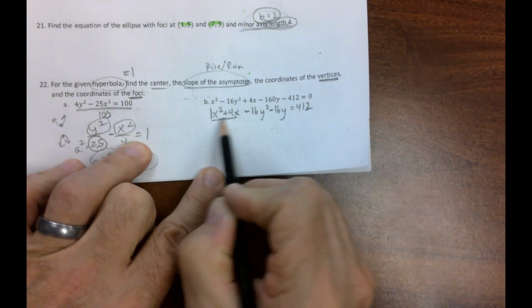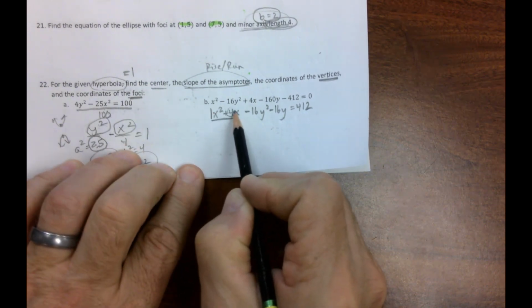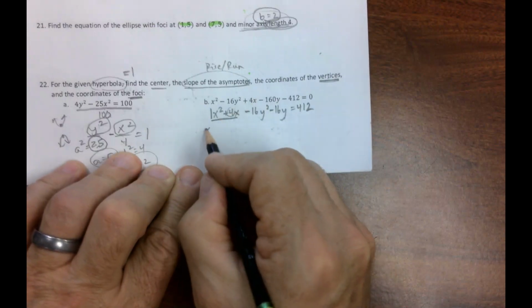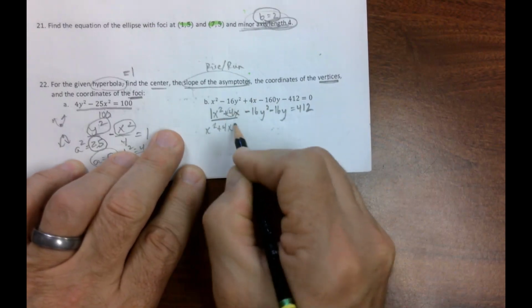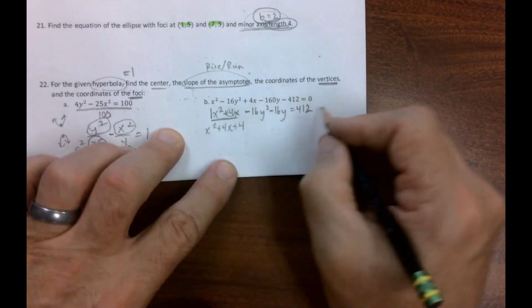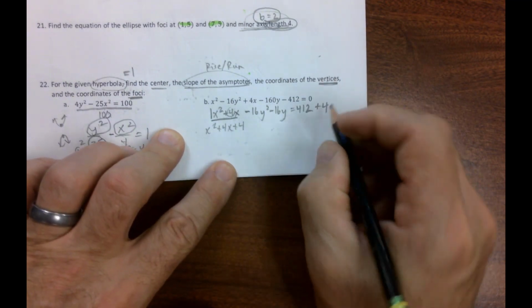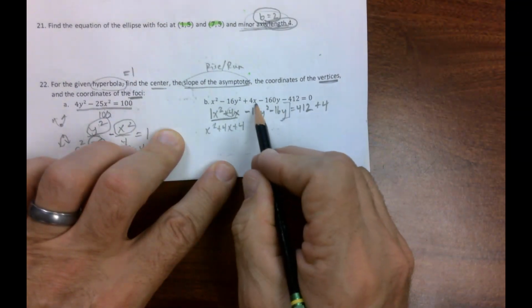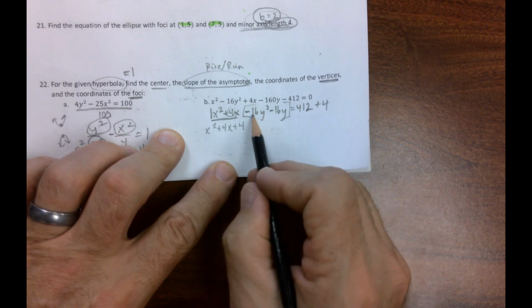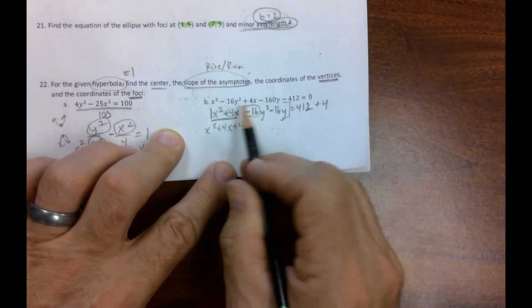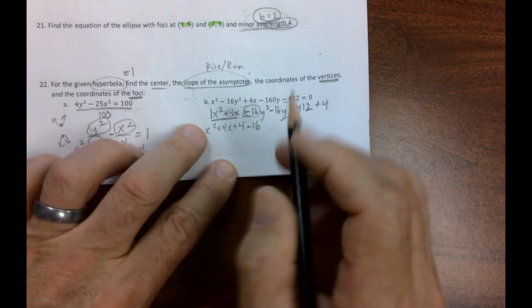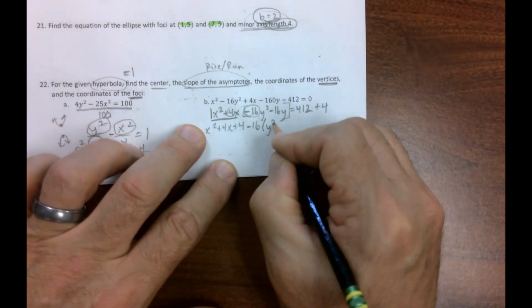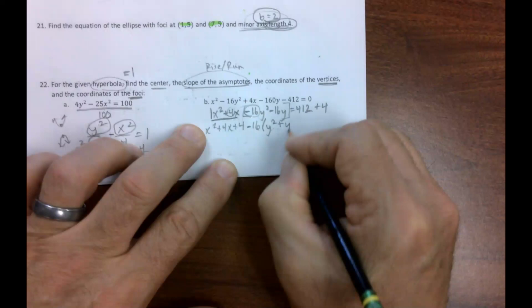So this stuff is easy. It's set up. So we take half of that and square it, which is 4. x squared plus 4x plus 4. But if we put a 4 on that side, we got to put a 4 on that side. Now this one needs some work. This needs to be a positive 1. So that tells me to take out a negative 16, and we got to be careful there. So y squared plus y.